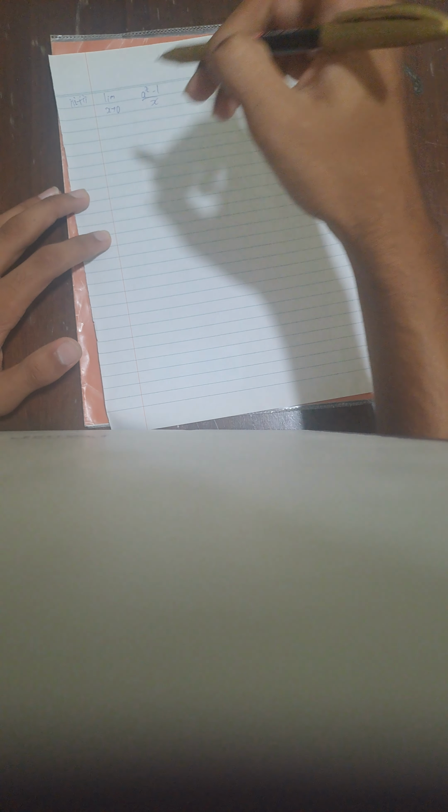Okay, so the third limit is limit as x tends to 0 of a to the x minus 1 over x is equal to ln a, where a is a constant. Okay, so I'm going to make a substitution. Not substitution, it's like a to the x is e to the ln a to the x, which is equal to e to the x ln a.